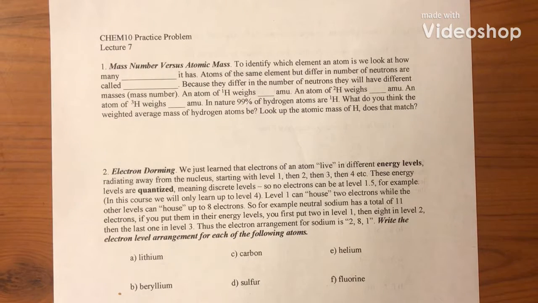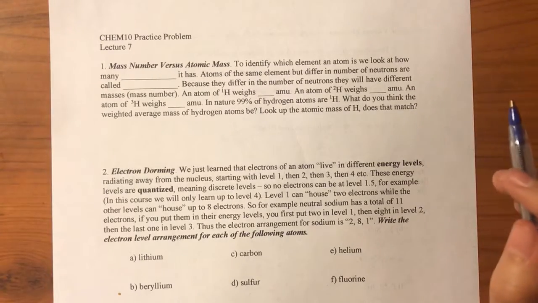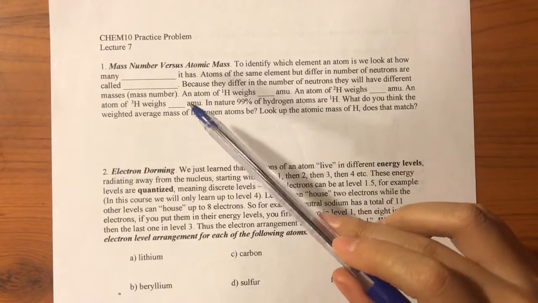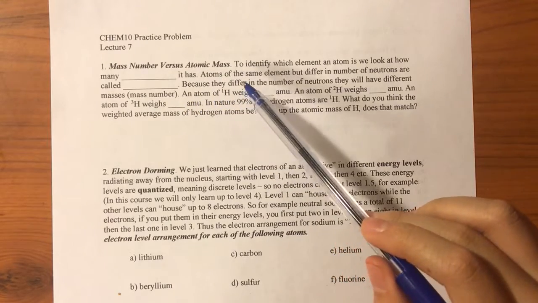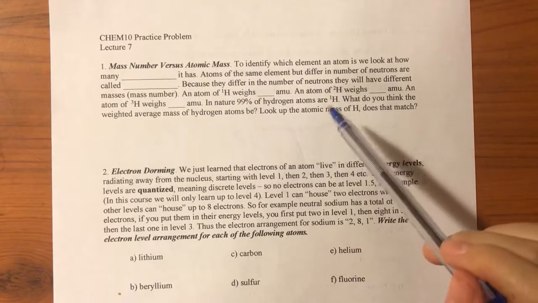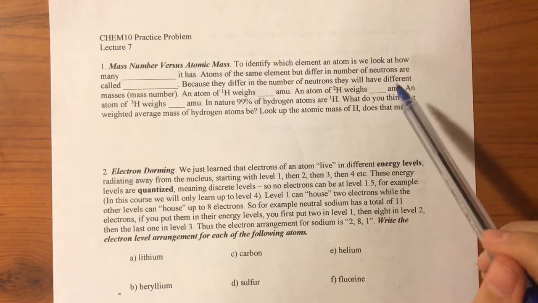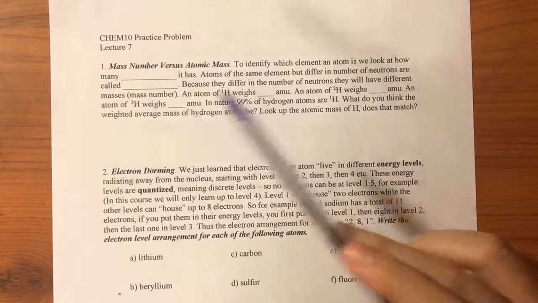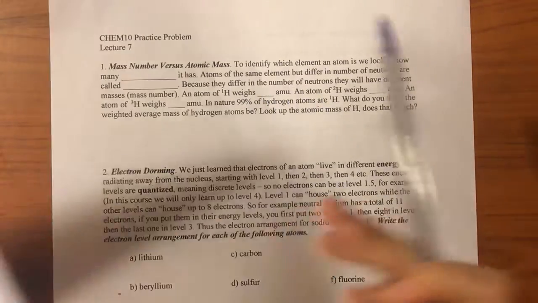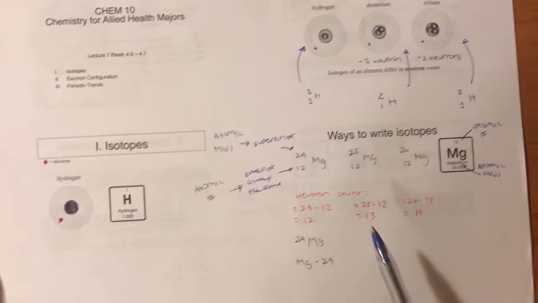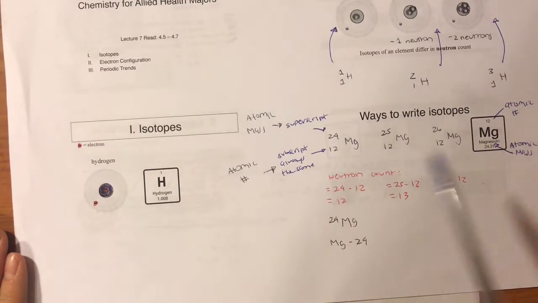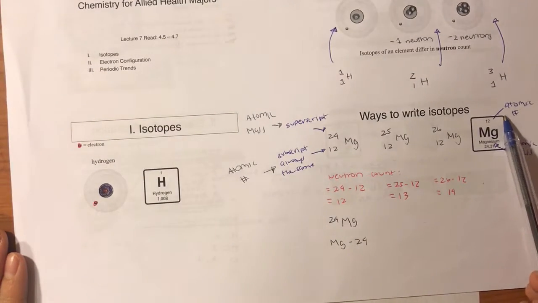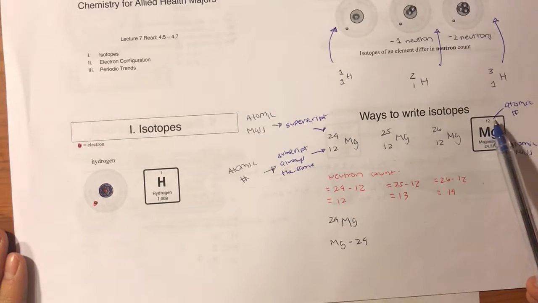So today we'll be doing Lecture 7 practice problems. So let's go to number 1. Number 1 asks, mass number versus atomic mass. To identify which element an atom is, we look at how many protons it has, right? Because when looking at an element, the atomic number describes the protons.